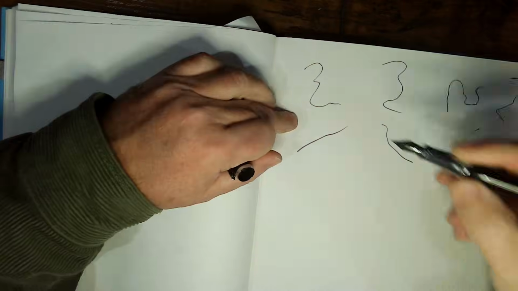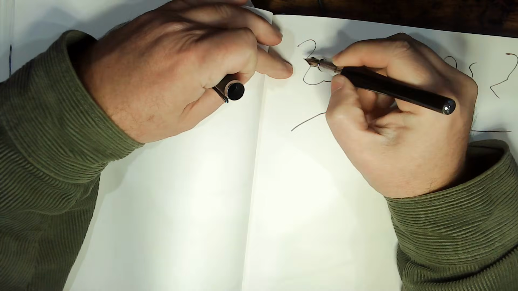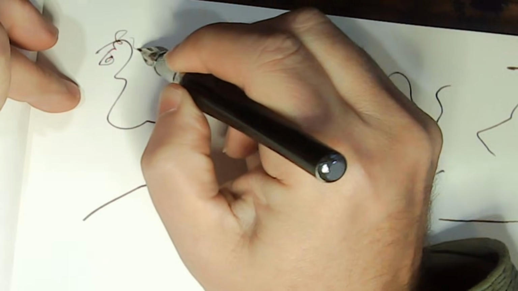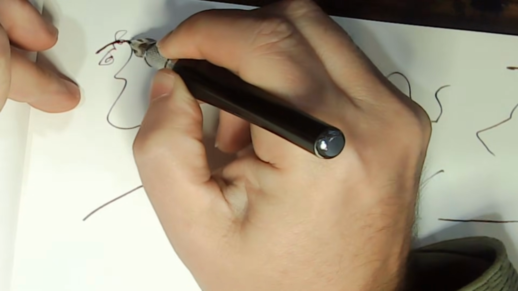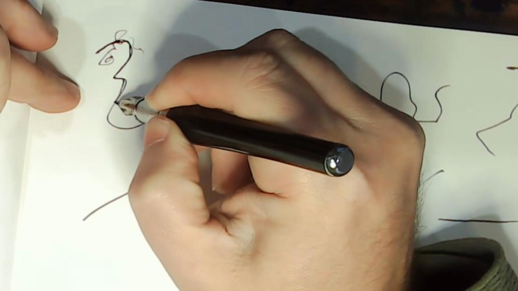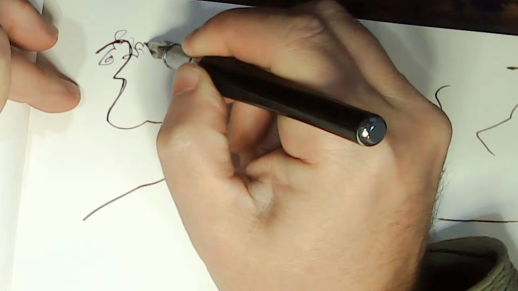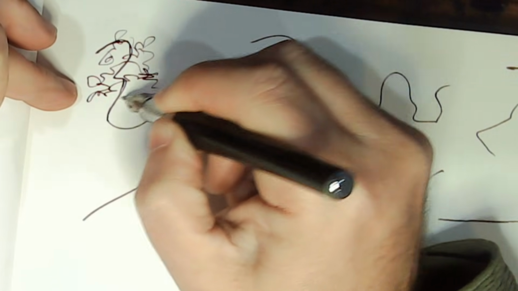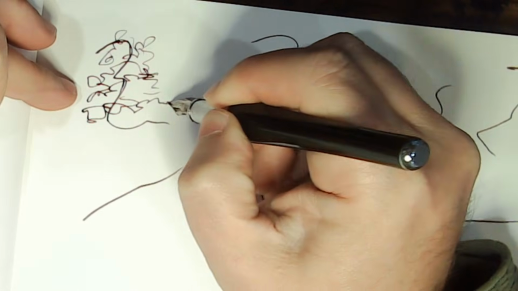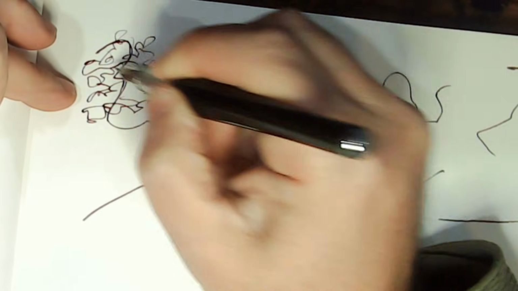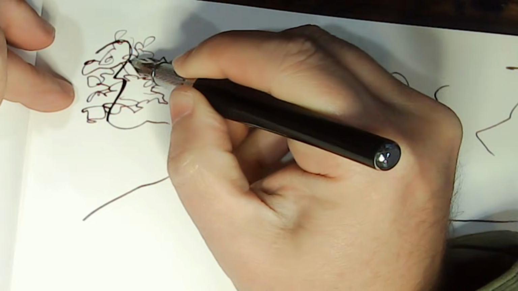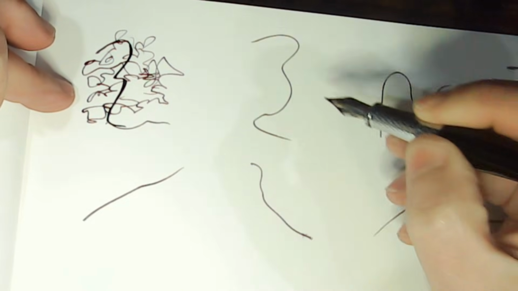Okay, once you have your lines, you're going to go in, making sure that you know which one's your main line. So I'm just going to make sure that this one's a little bit bolder. You want to put in some random squiggles. Make sure that you can still figure out where your main line is.